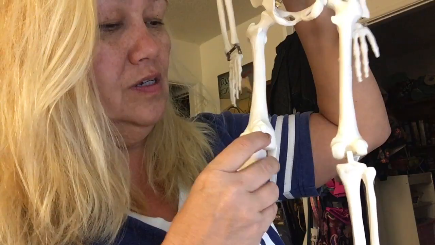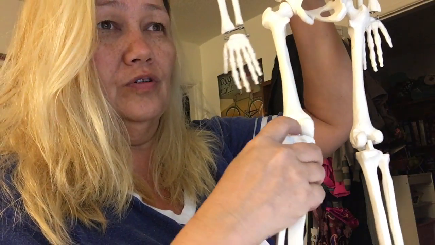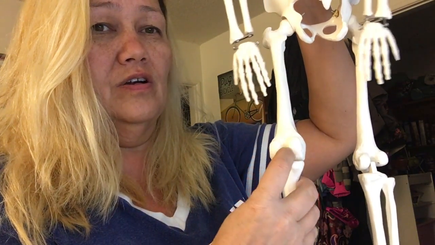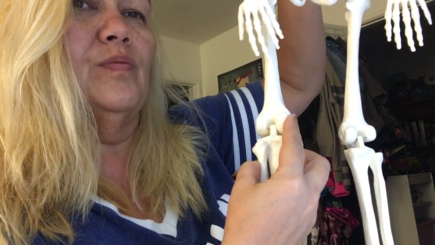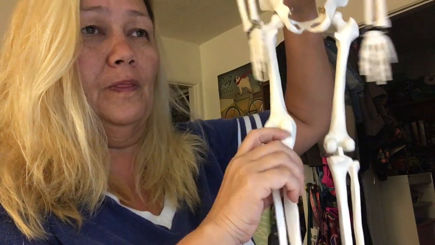The medial epicondyle of the humerus is here. And I'm sorry, it's here. And the lateral epicondyle of the humerus is here. The adductor tubercle is here. And I'll say that one more time so it's not too confusing. Lateral epicondyle of humerus, medial epicondyle of humerus, and we have the adductor tubercle right here. Okay.